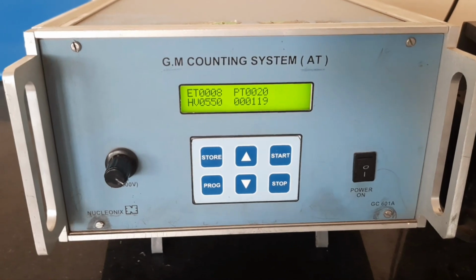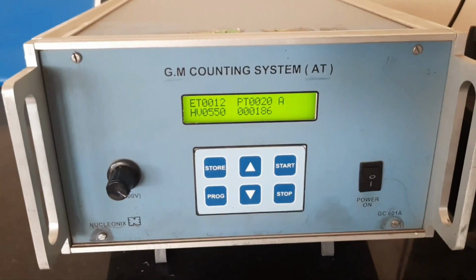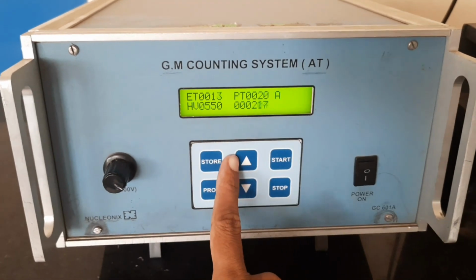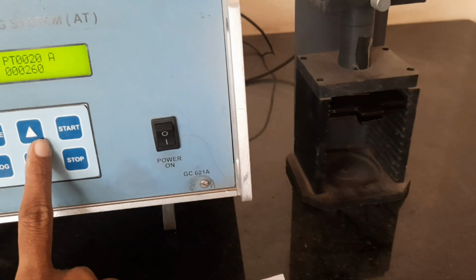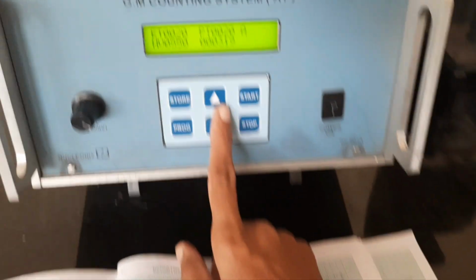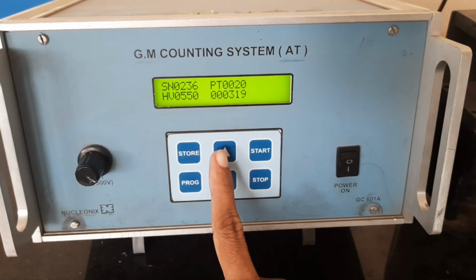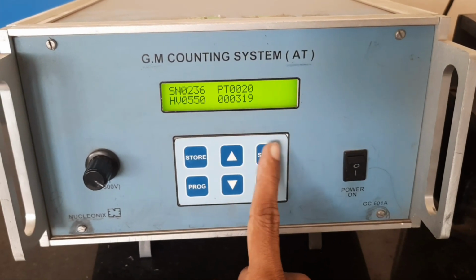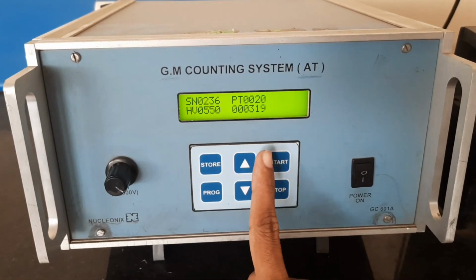For the first thickness, just note down how many counts you get. Here we got about 319. Just note down the value.